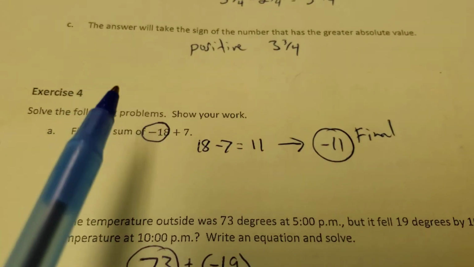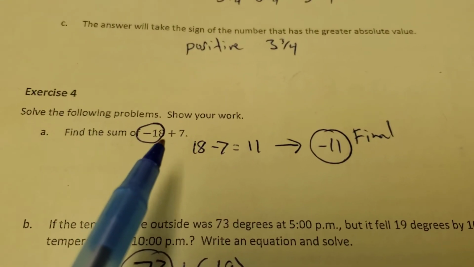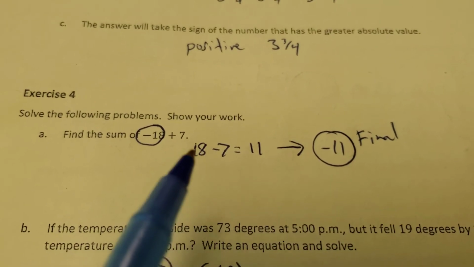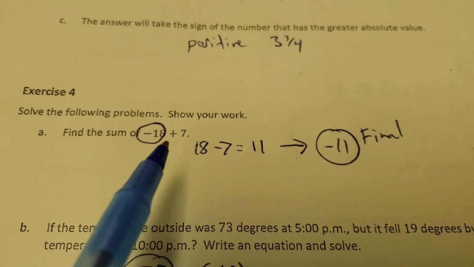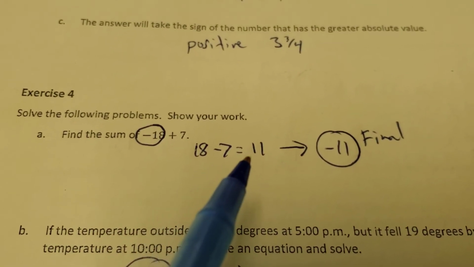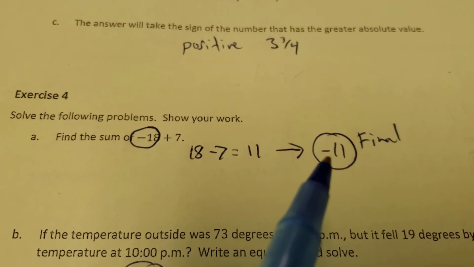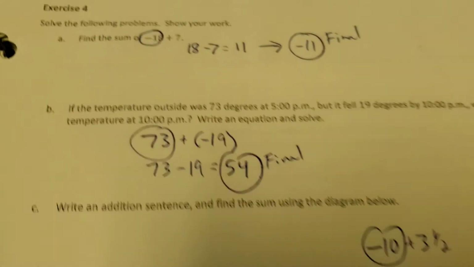The sum of negative 18 and a positive 7 was more negatives than positives, so I know I got a negative answer. Just take your winning number, the 18 minus the 7, gives you 11. And remember, because it's going to be a negative answer, it's negative 11.